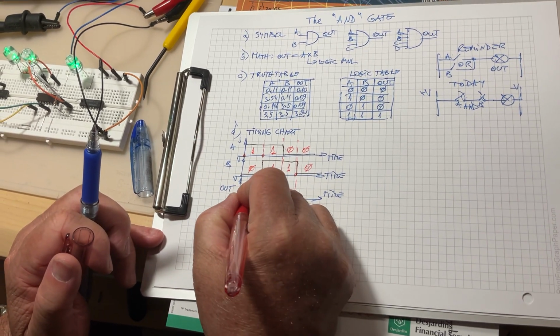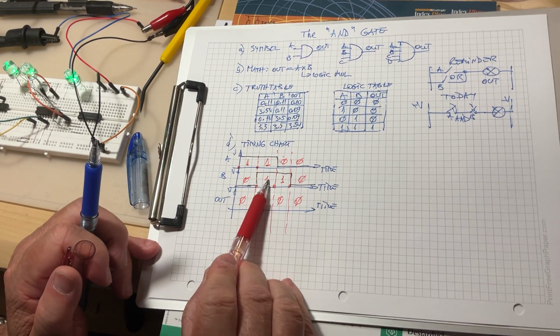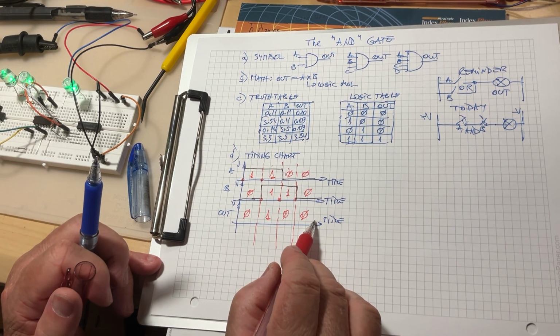So I'm going to have here a 0, here I'm going to have a 0, and here I'm going to have another 0. Only when both inputs are 1, 1 times 1 is a 1. So that's how the output responds.